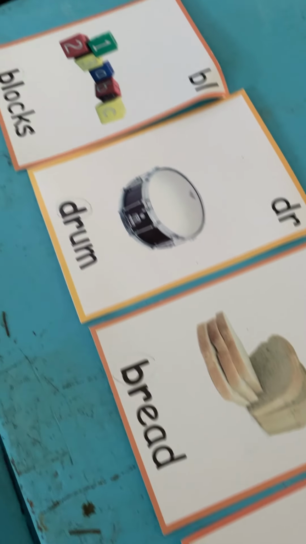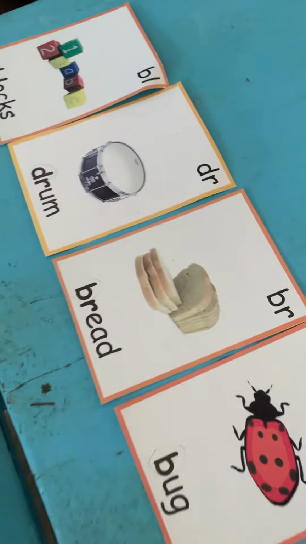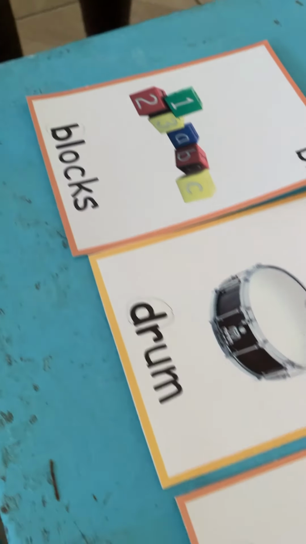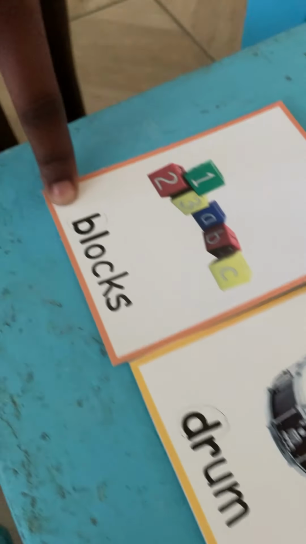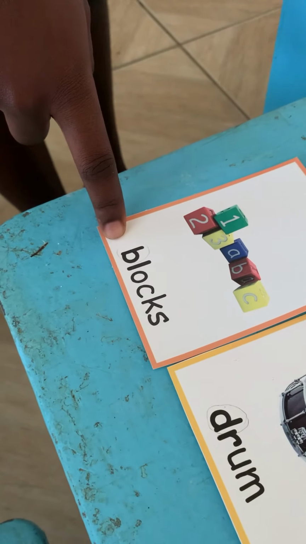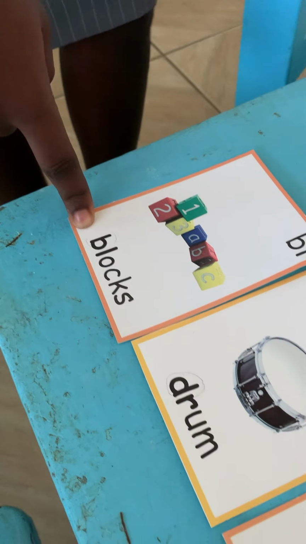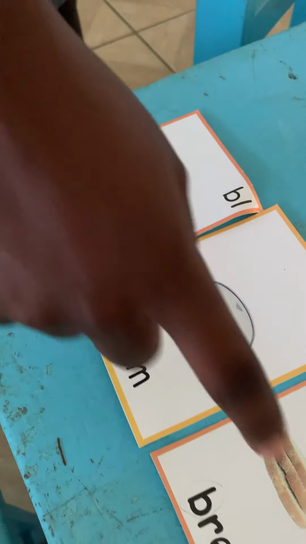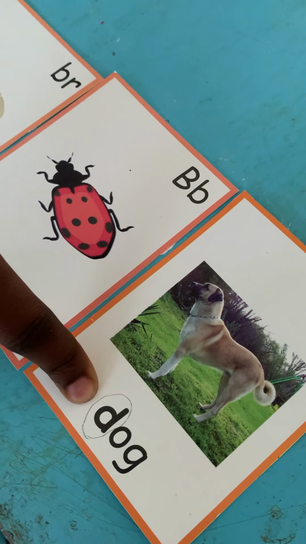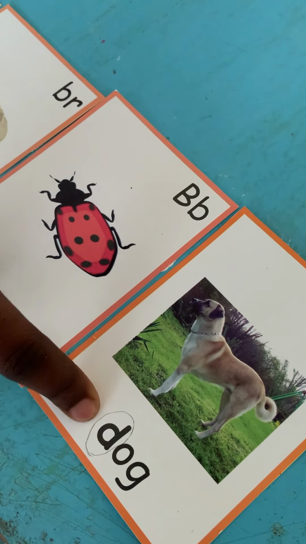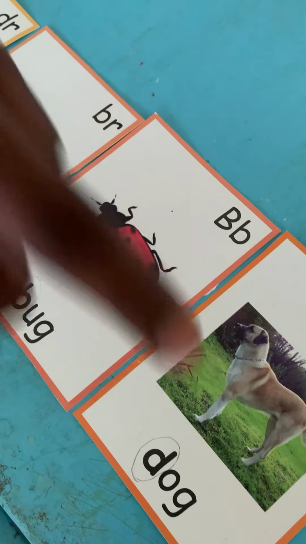Okay, excellent job, Stephanie. I can see that you've circled all the initial letters. And can you tell me what letter is this that you've circled here? Very good. This is the letter B. And she said all these are the letter B. And this is what letter here? B? No, this is the letter D. Very good. This is the letter D.